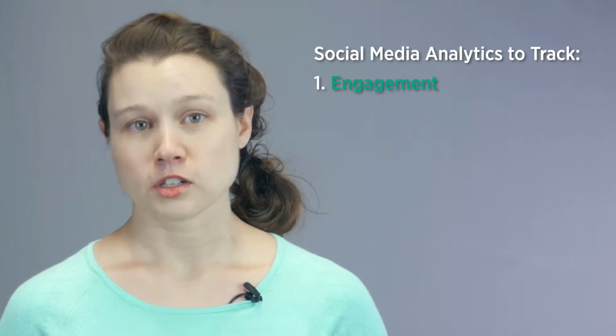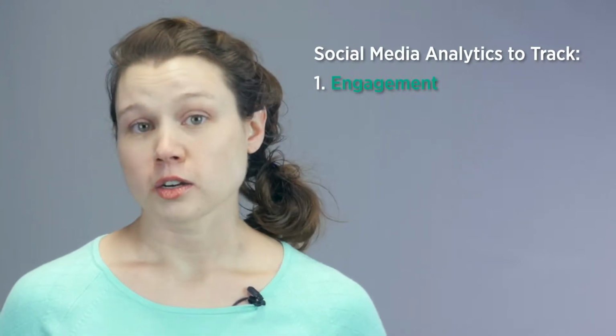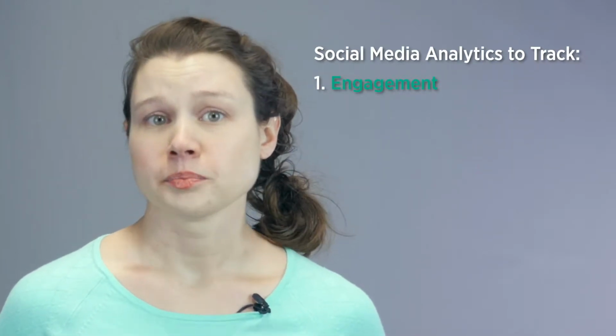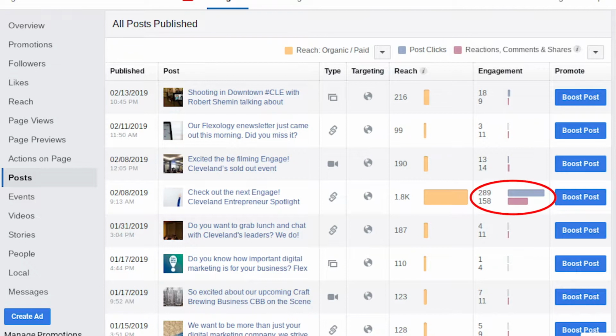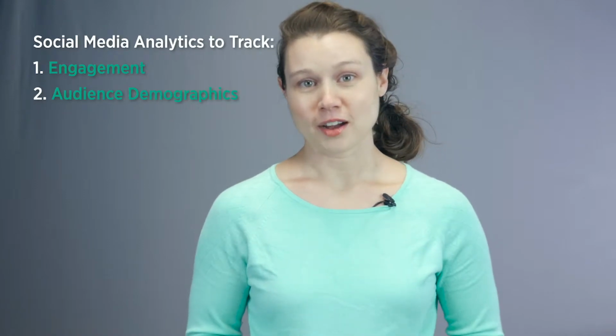First of all, engagement. How many likes, shares, and comments are you getting on your content? The more engagement your posts have, the further your reach. Looking at what posts get the most engagement will help you determine what type of content is working for you too.